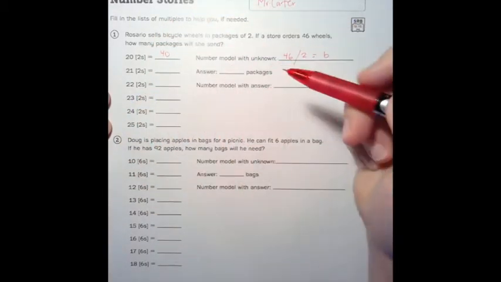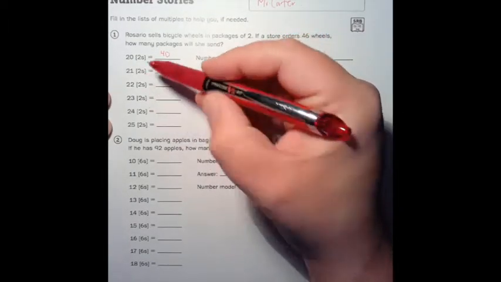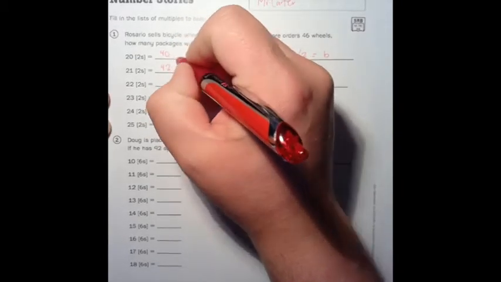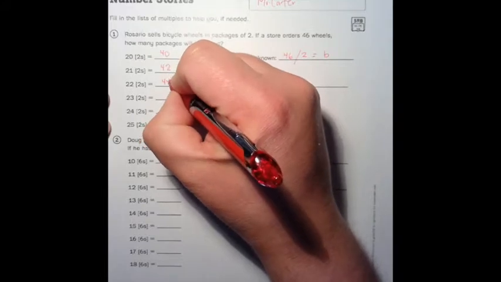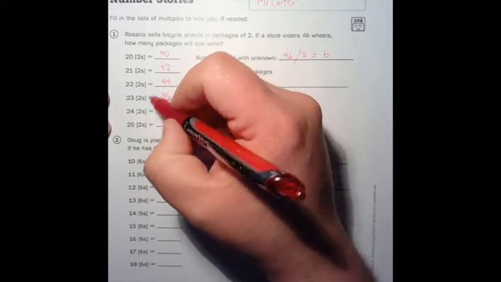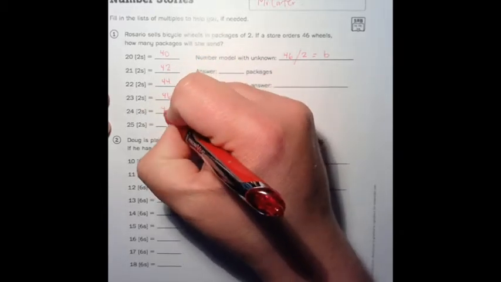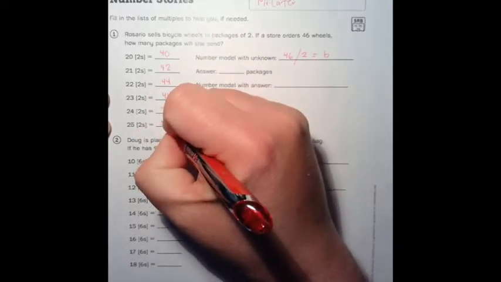And again, multiples are counting by that number. So we're just going to count by that number going down the list. 21 2's would just be 42, which is 2 more than 40. And then 22 would be 44. 23 2's would be 46. 24 2's would be 48, and then 25 2's would be 50.